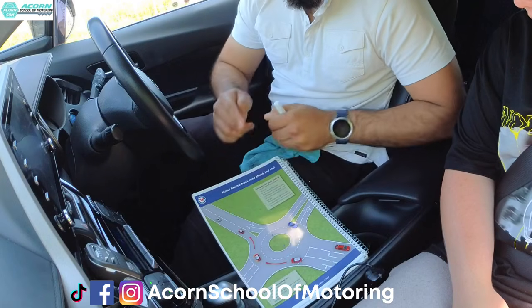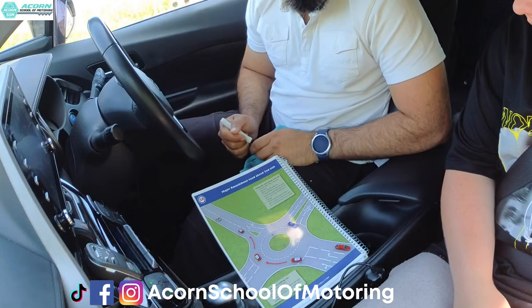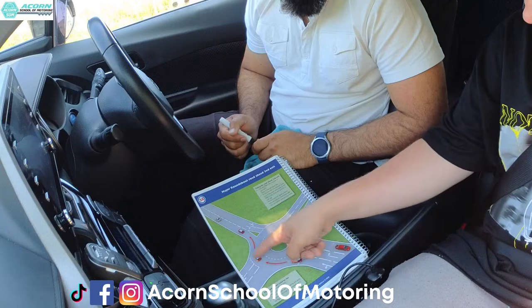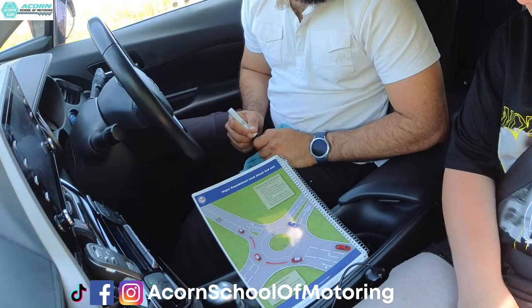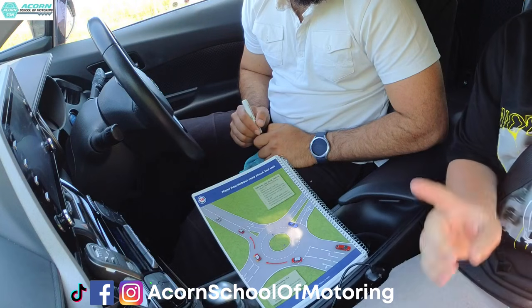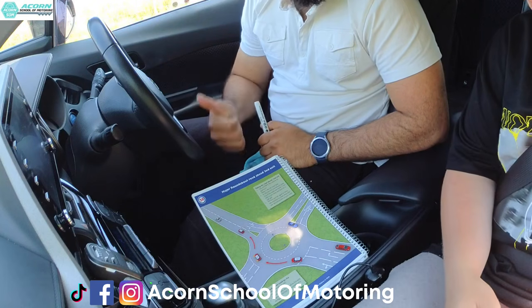Okay, and then when would you signal? Because you're going straight as second exit, when would you signal? Here. After that. So before we signal, what do we do? Check your mirrors. Which mirrors are we talking about? Center and the left one. You okay with that? Yeah.